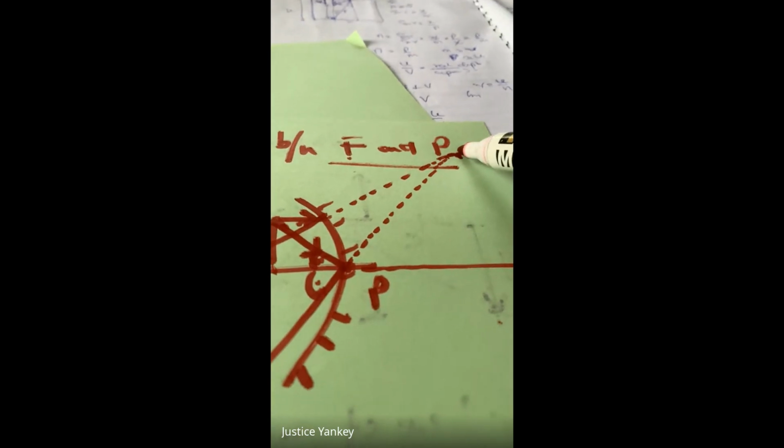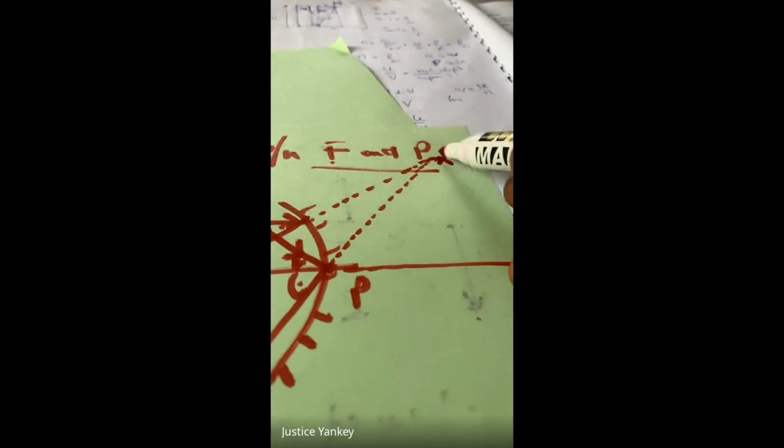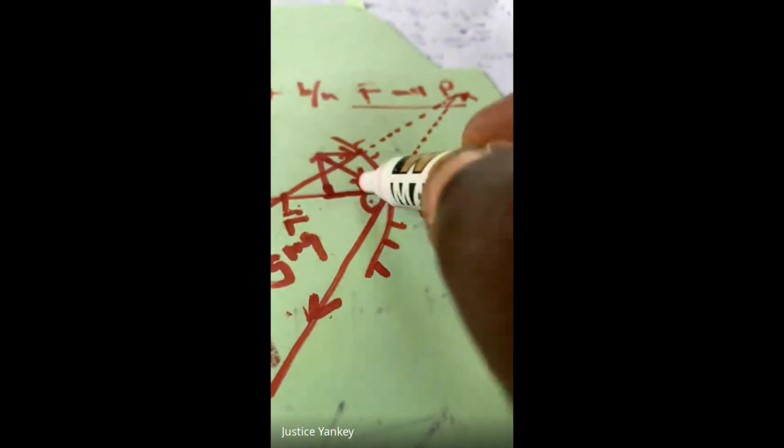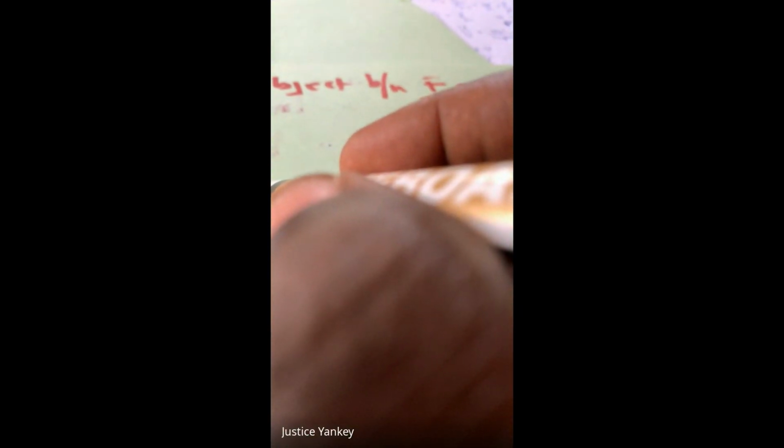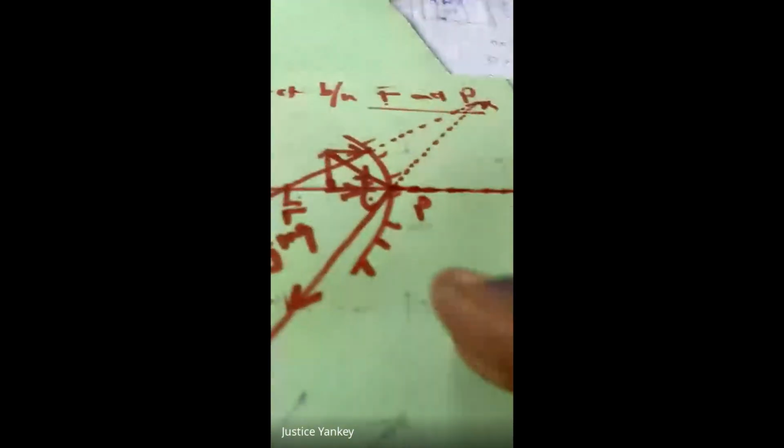They appear to be coming from this point, which I've shown. So the head of the image will appear to be here. To form the legs of the image, a ray from the leg of the object passing through the principal axis will be reflected backwards. So it can never reach behind the mirror. But if we produce that ray behind the mirror like this, then the leg of the image will be formed at this location, so that here is the image formed. This is the image.